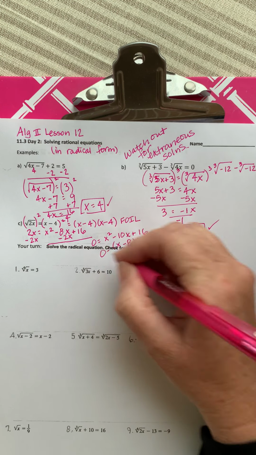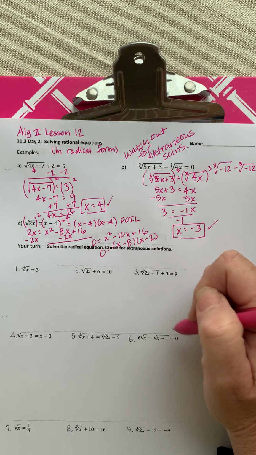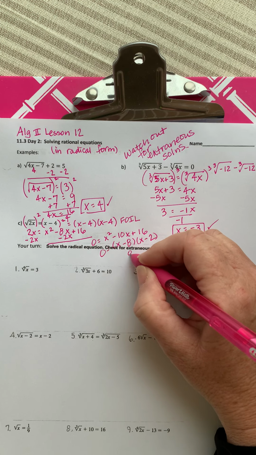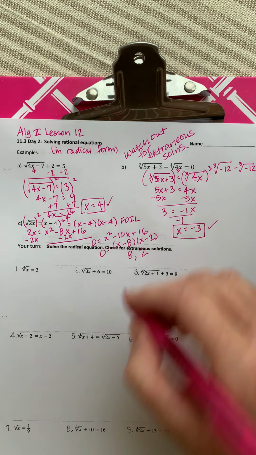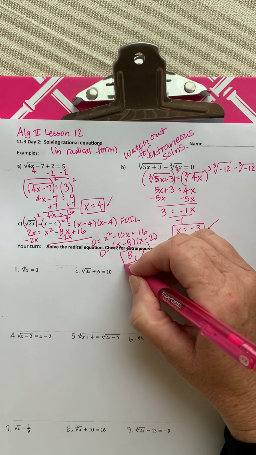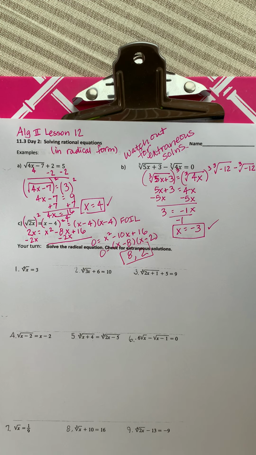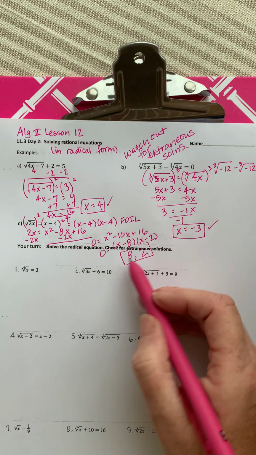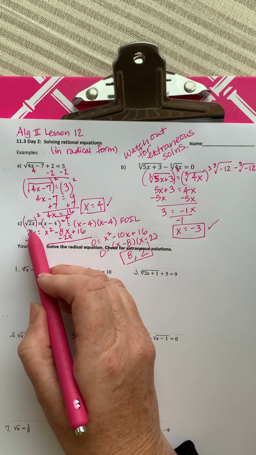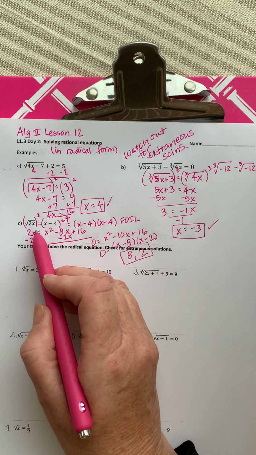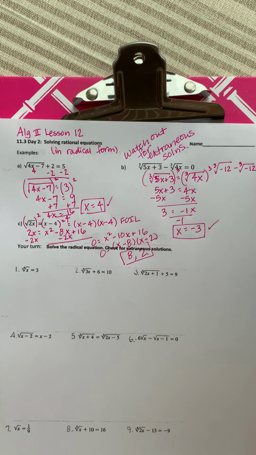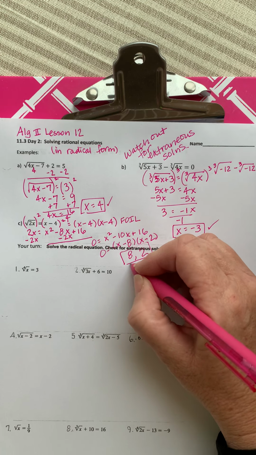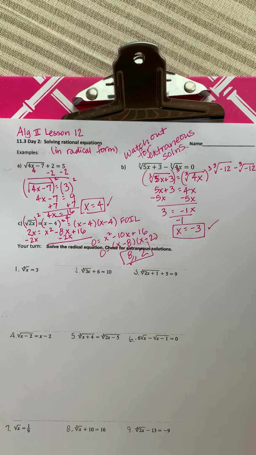And then I set each of these equal to 0. This one gives me 8. This one gives me 2. Okay, and again, I want to put those in and check my answers. All right, so if I put 8 in here, I get the square root of 16 is equal to 8 minus 4, which is 4. Is the square root of 16 equal to 4? Sure it is. So that one's a check.